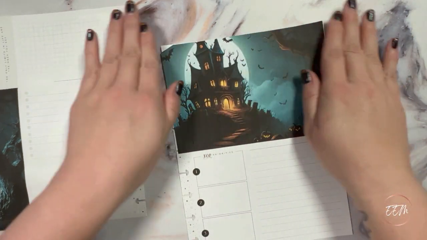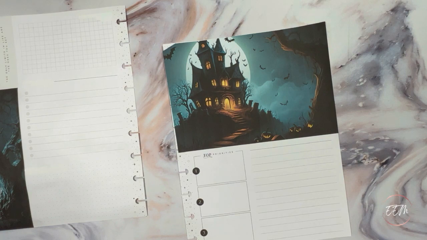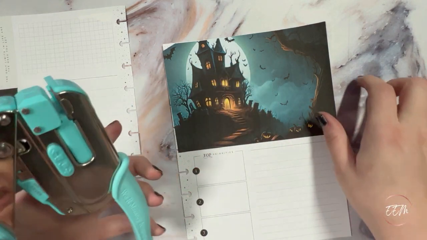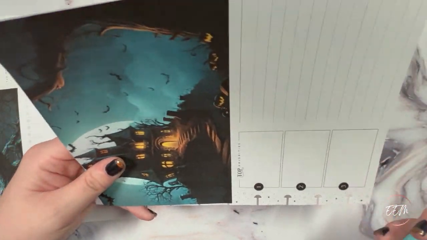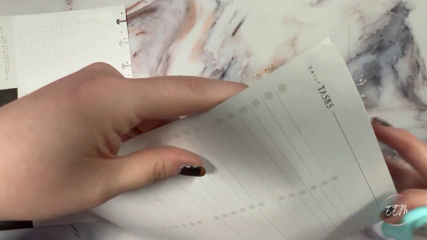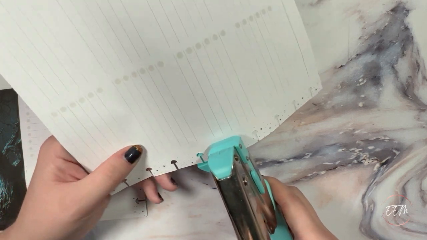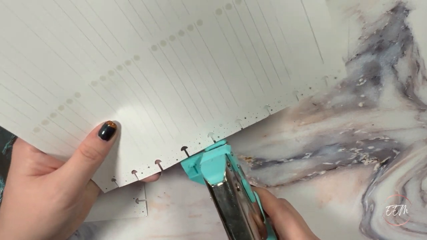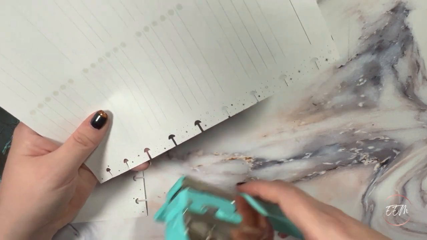We're going to just rub that out real quick, and then we get to bring in our WR disc punch, and then we are going to flip this page over and line up the arrow with the previous already punched hole, so then we can have a clean, nice punch right there.